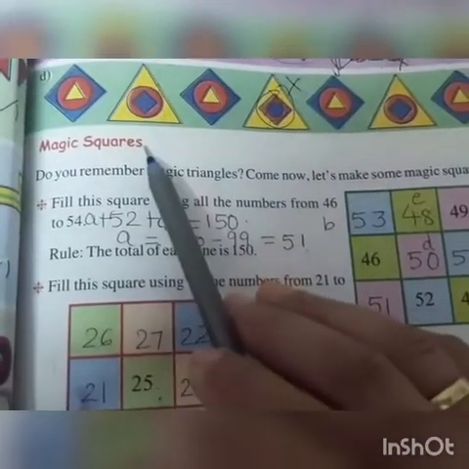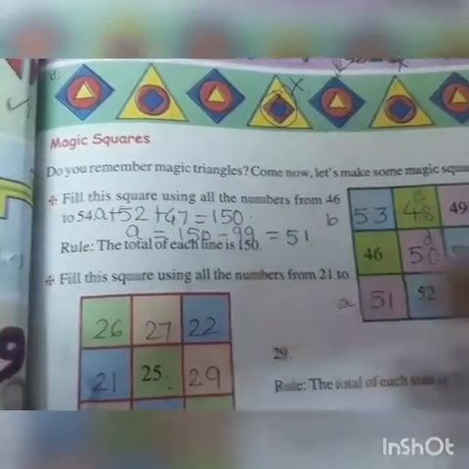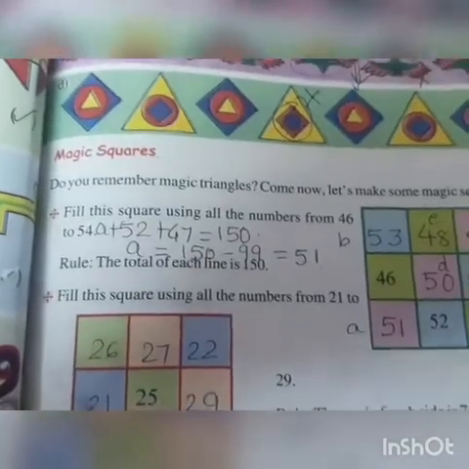Now magic squares are there. This we are going to do in the next turn. Now this drawing of patterns will continue in the workbook now.